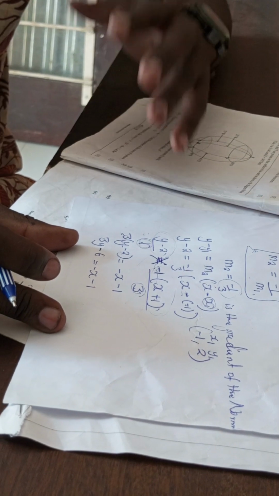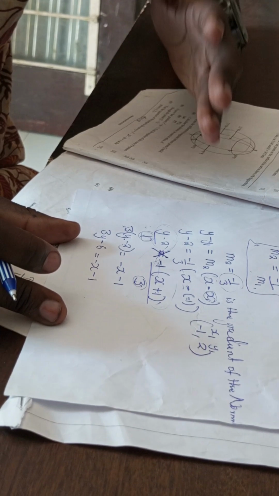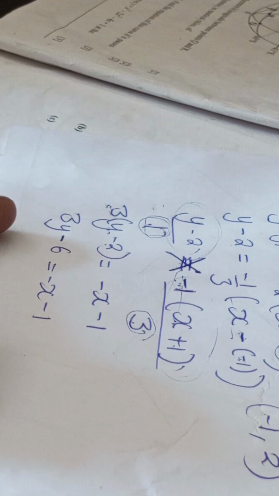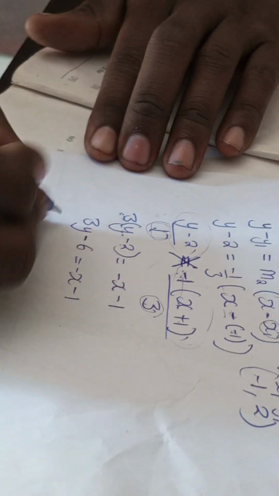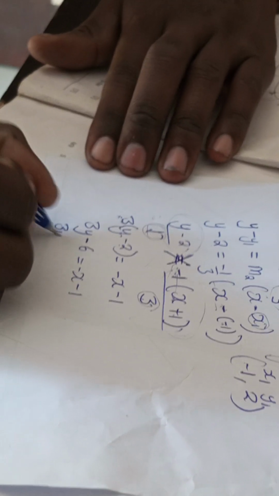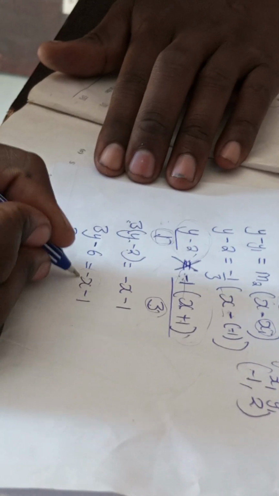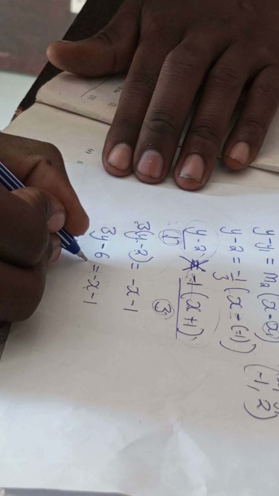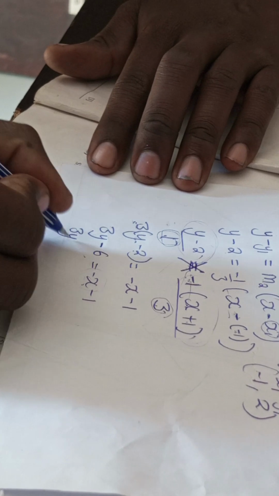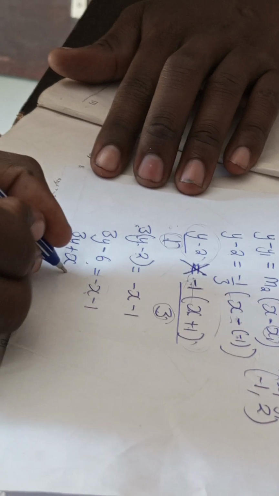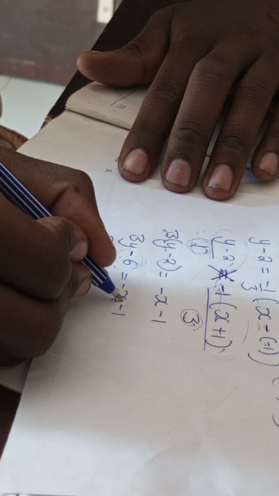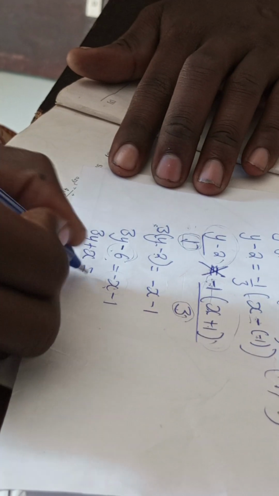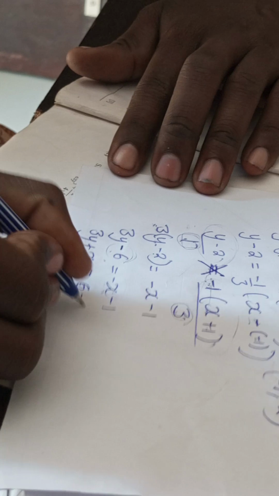we need to put terms which are having variables on one side, and also numbers on one side. Take for instance, I do it this way, 3y, then I take this negative x, as it crosses an equal sign, it becomes positive, plus x. Then here it is negative 6. Once it crosses an equal sign, it becomes positive. So it will be 6 minus 1.